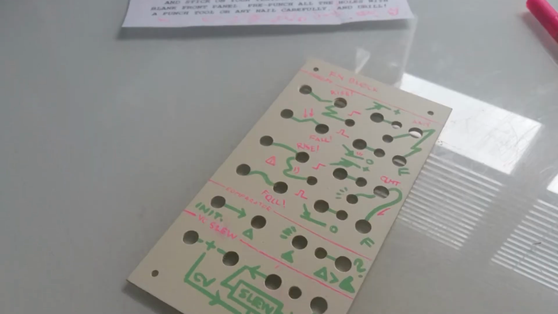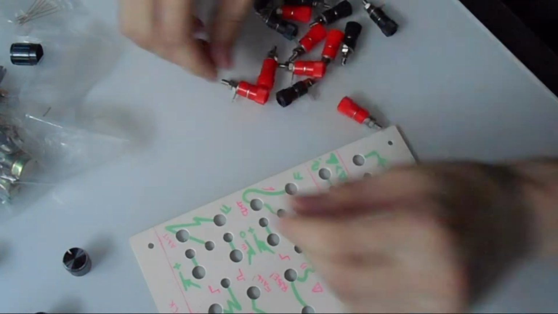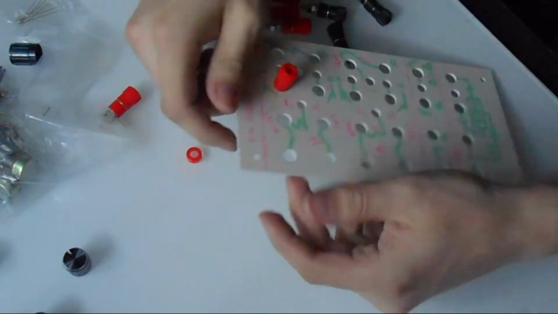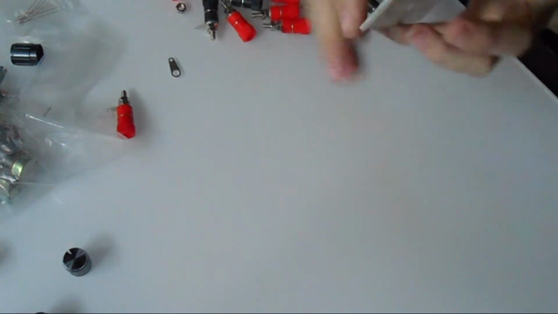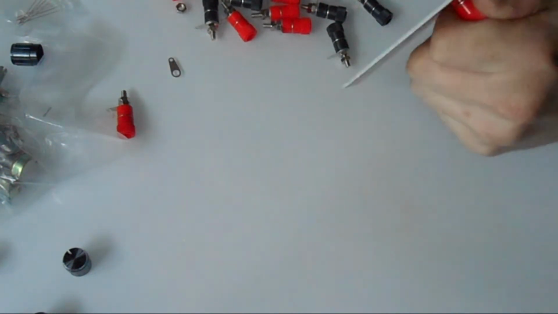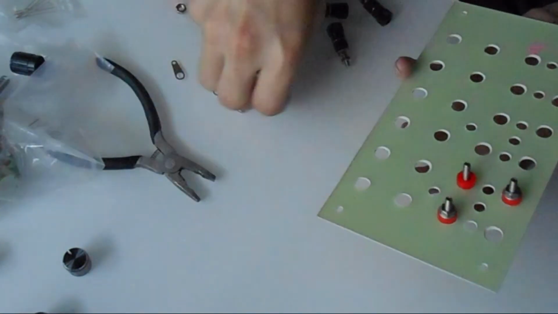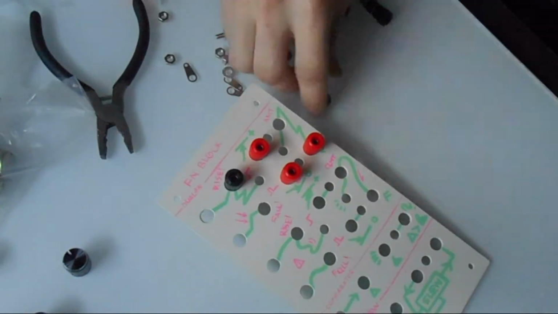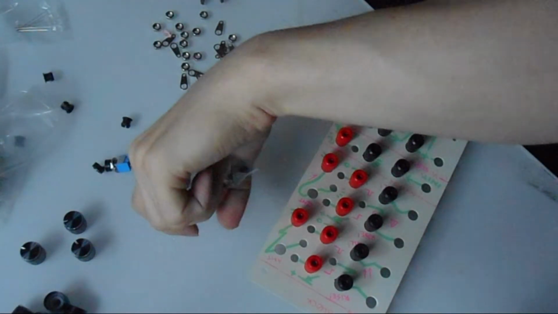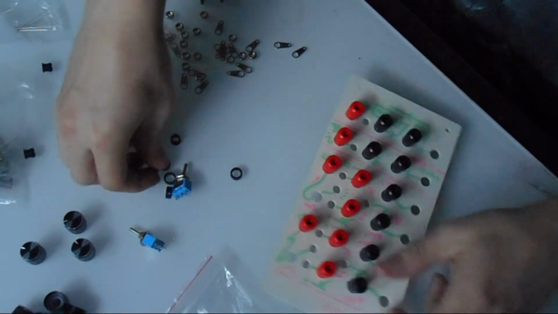After painting and decorating the faceplate, I start mounting the parts on it. I start with banana jacks, red for outputs and black for inputs. Then I unpacked the switches and the LED holders and put them in place, but the LED holders were a tiny bit bigger than they usually are, so there was lots of rage and broken LED holders, and I won't show this to you.